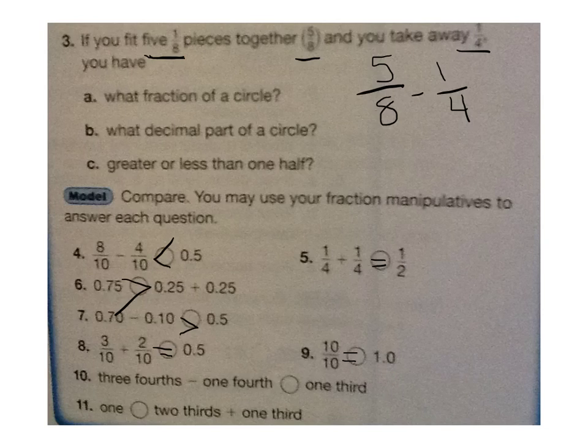So they equal. 3/4 minus 1/4 is 2/4. And 2/4 is greater than 1/3. Is 1 less than or greater than 2/3 plus 1/3? Well, 2/3 plus 1/3 equals 3/3. We know that's the same as a whole. So it's equal.